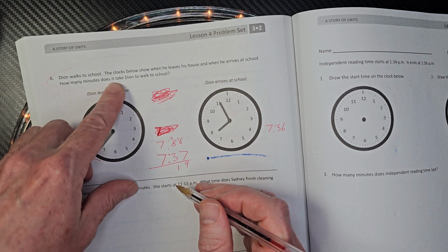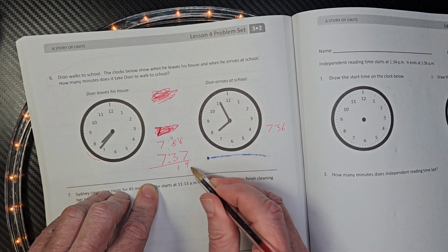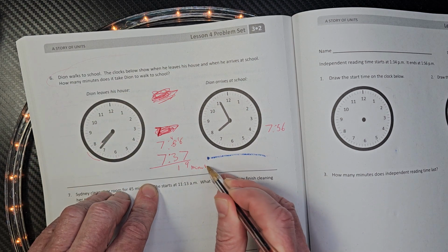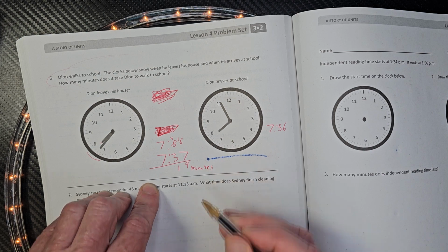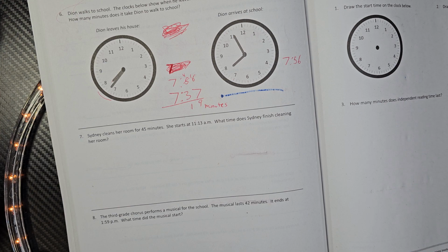How many minutes does it take this guy to walk to school? 19 minutes. That's how I spell minutes. All right. Again, a little difficult name.